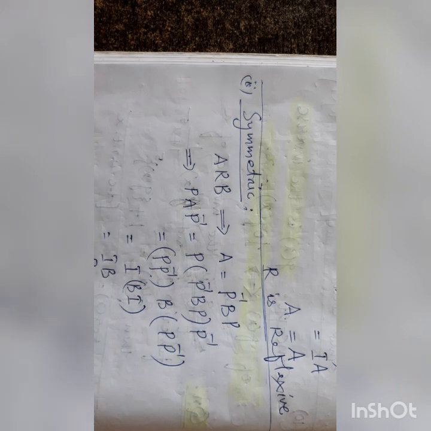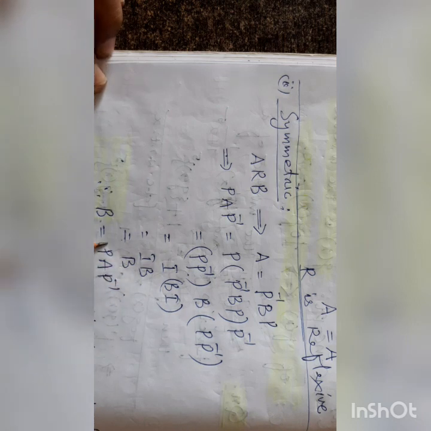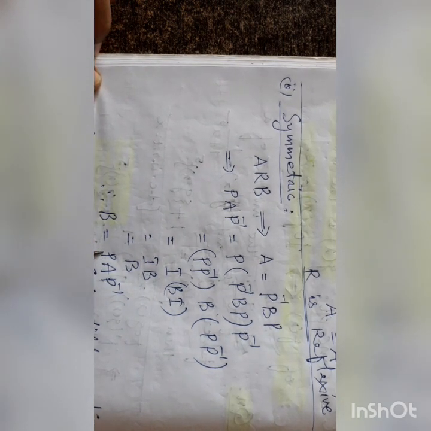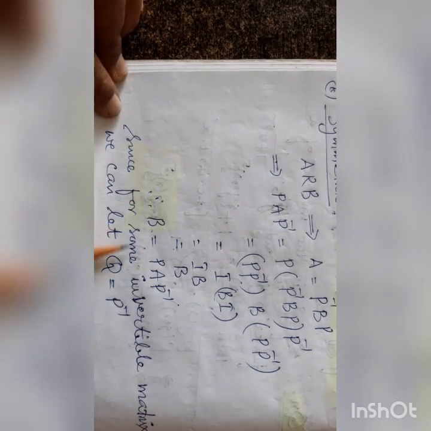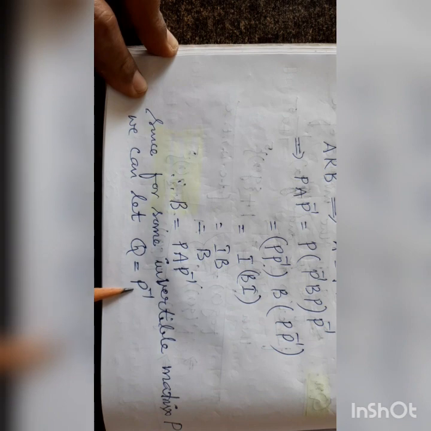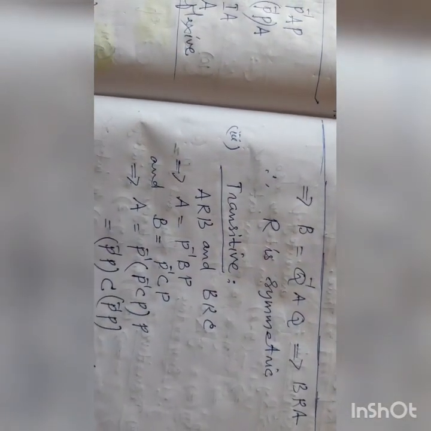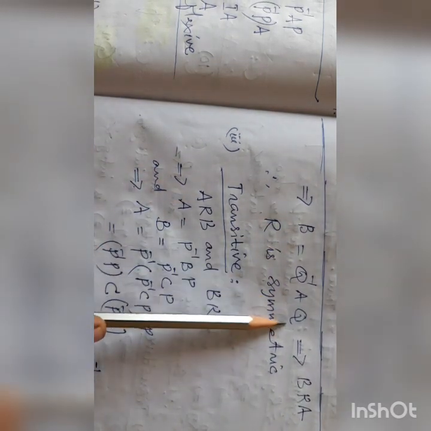And BI is B, and IB is B. Therefore, B equals P A P inverse. Since P is an invertible matrix, we can let Q equal P inverse, and then B equals Q inverse AQ.